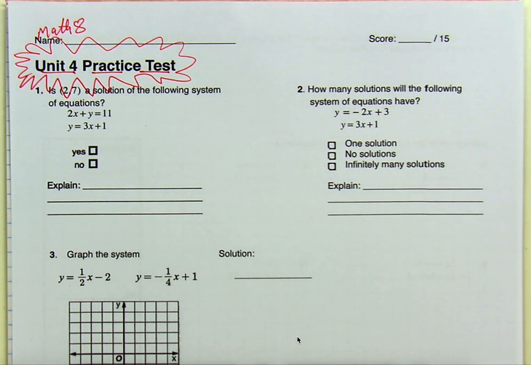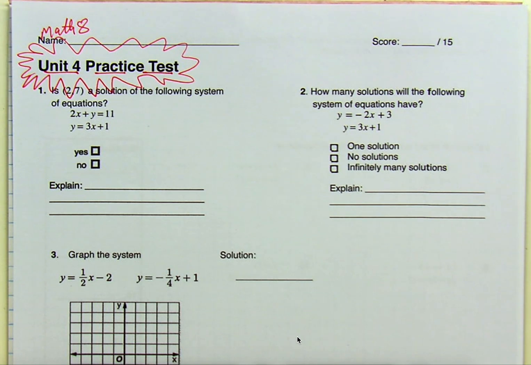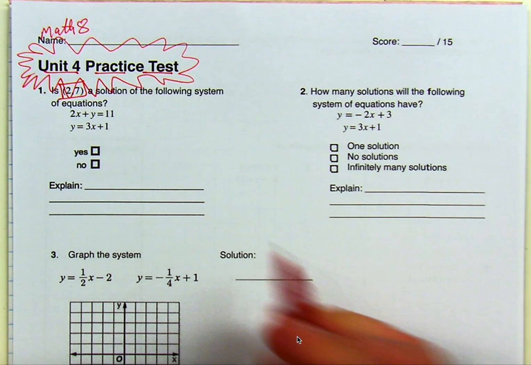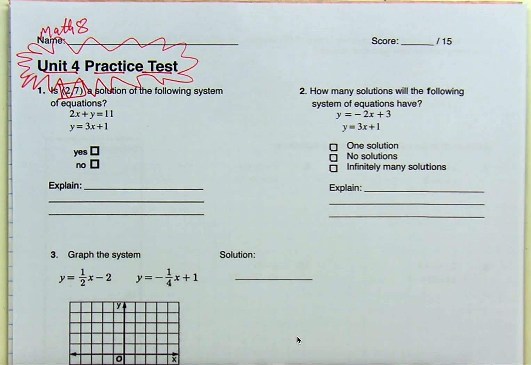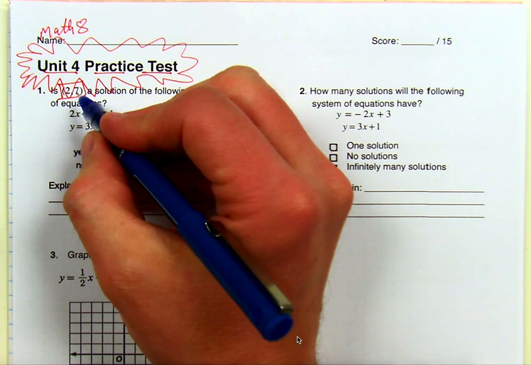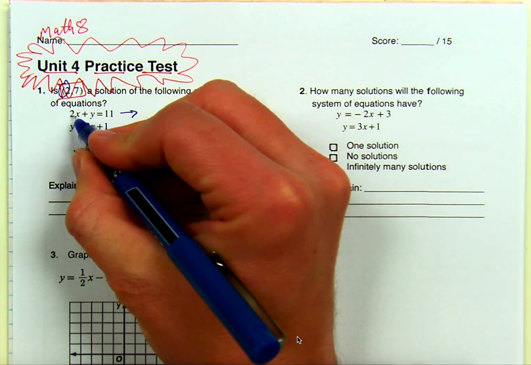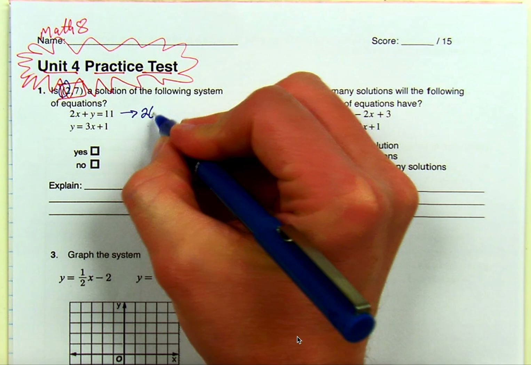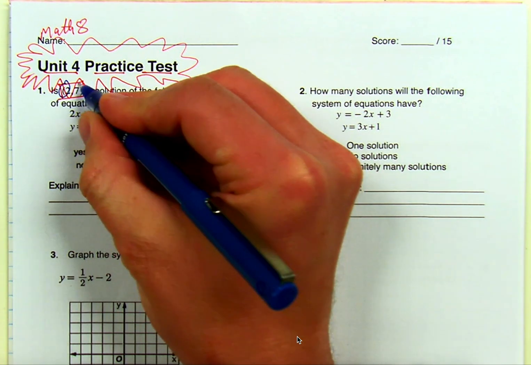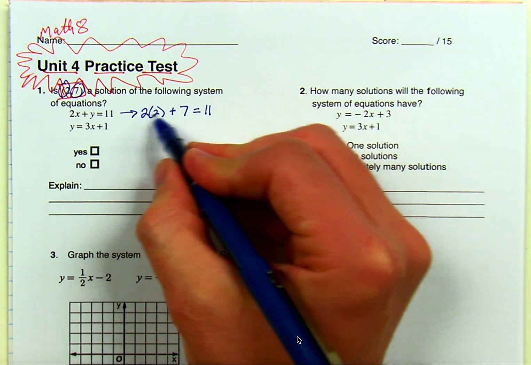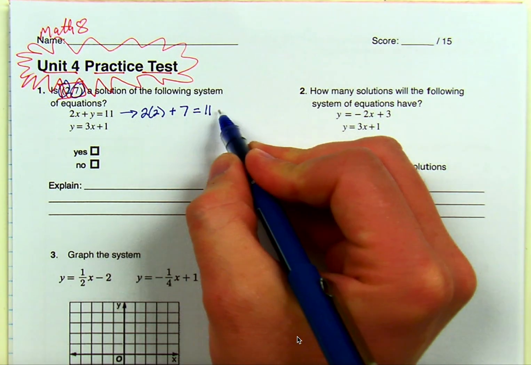Problem number 1, is (2, 7) a solution? Sorry, I kind of scribbled over this. Is (2, 7) a solution to this system of equations? So here's what I'm going to do. I'm going to put a 2 where the x is, 2 times 2, and I'm going to put a 7 where the y is and see if that comes out to 11. Does it? That's 4 plus 7 is 11, yes.